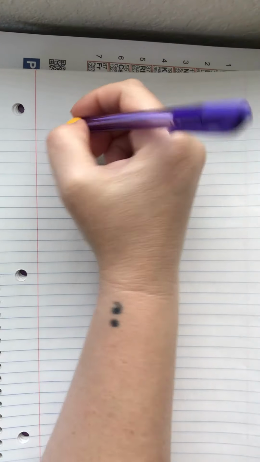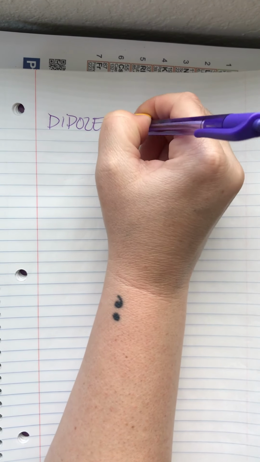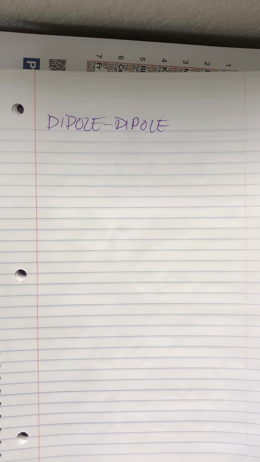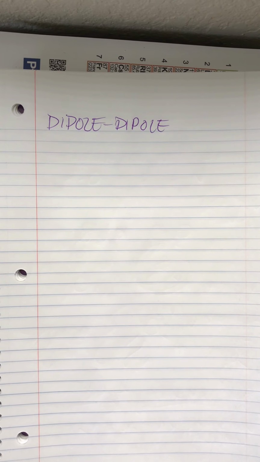We're okay. So, next up we have dipole-dipole. Can I ask a super random question really quick? Yeah, go ahead. So covalent bonds are stronger than hydrogen bonds, right? Because hydrogen bonds are strong, but they can break easily.